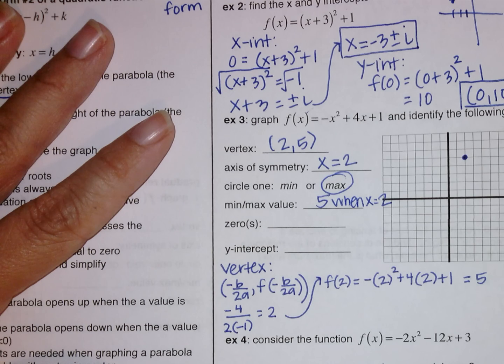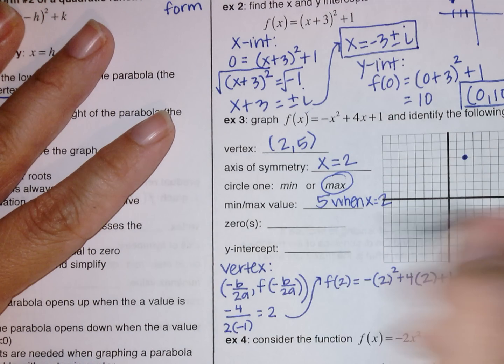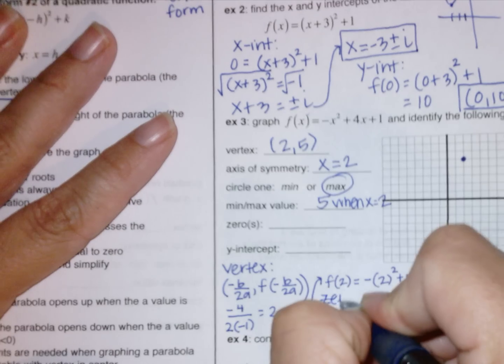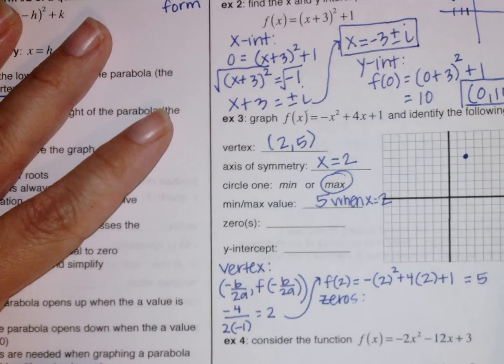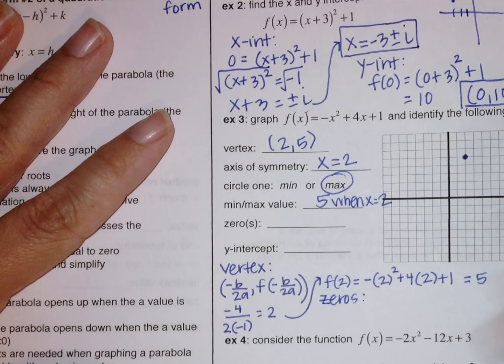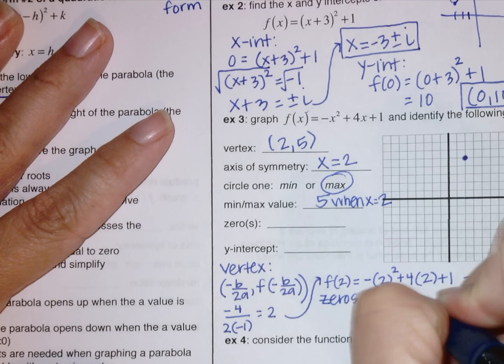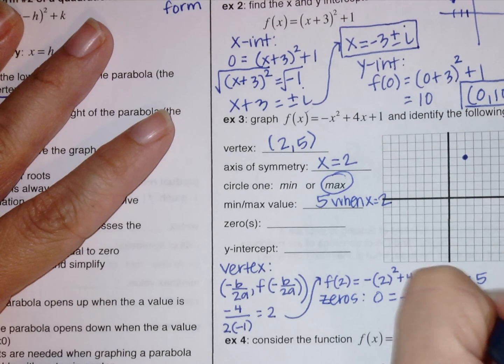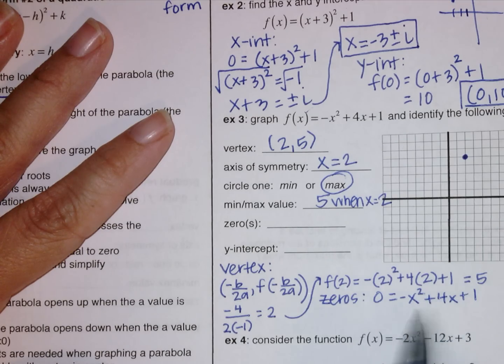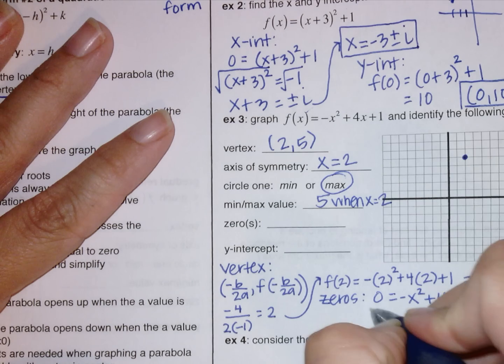And then the zeros of this function we don't have from the equation, but we can find them. Zeros are the same thing as x-intercepts. This one's going to be a little bit crazy just because of the function. You can use the quadratic formula to solve this, but it's much faster if I use completing the square, and it's a good review.